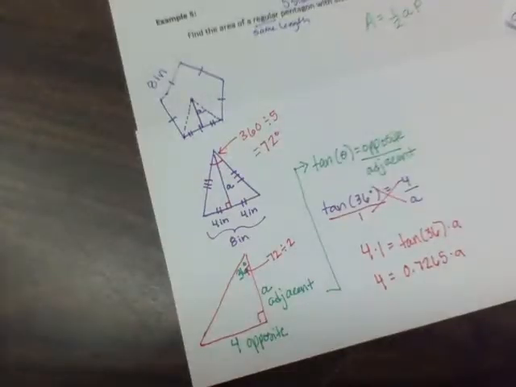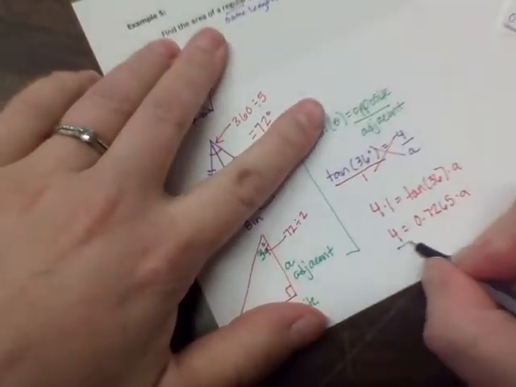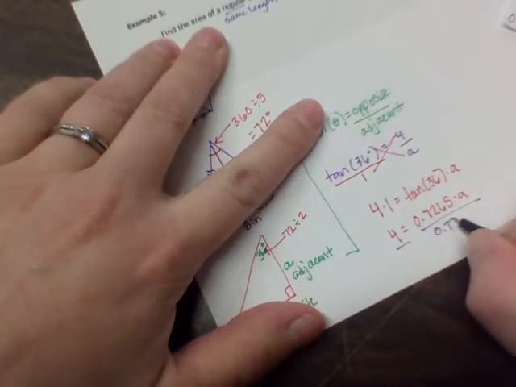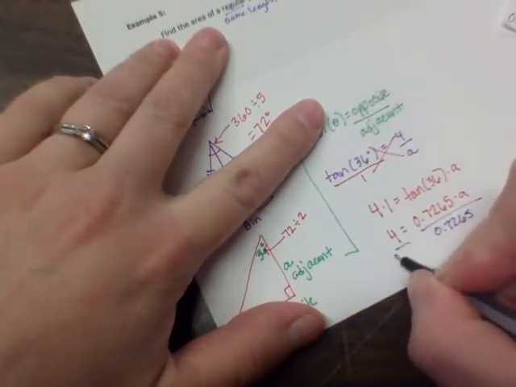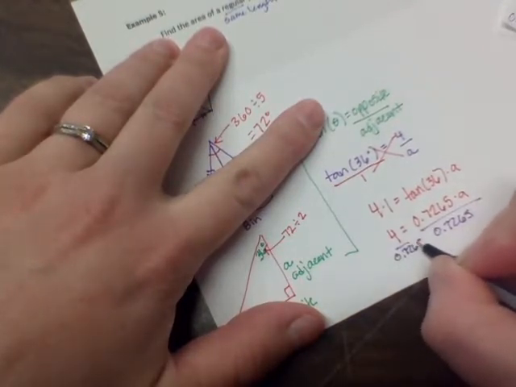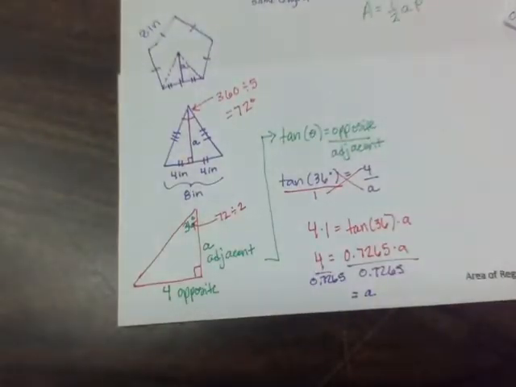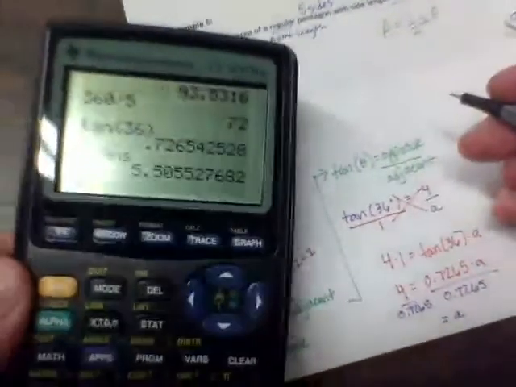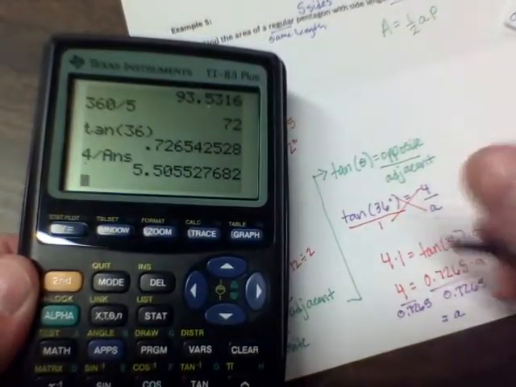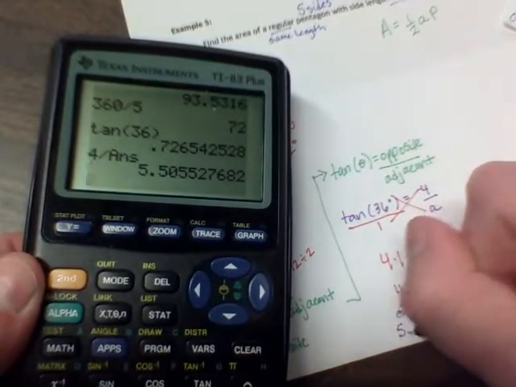And then we'll have to divide by that decimal in order to get our apothem all by itself. So 4 divided by that decimal gives you 5.5055. It's a lot of 5s.